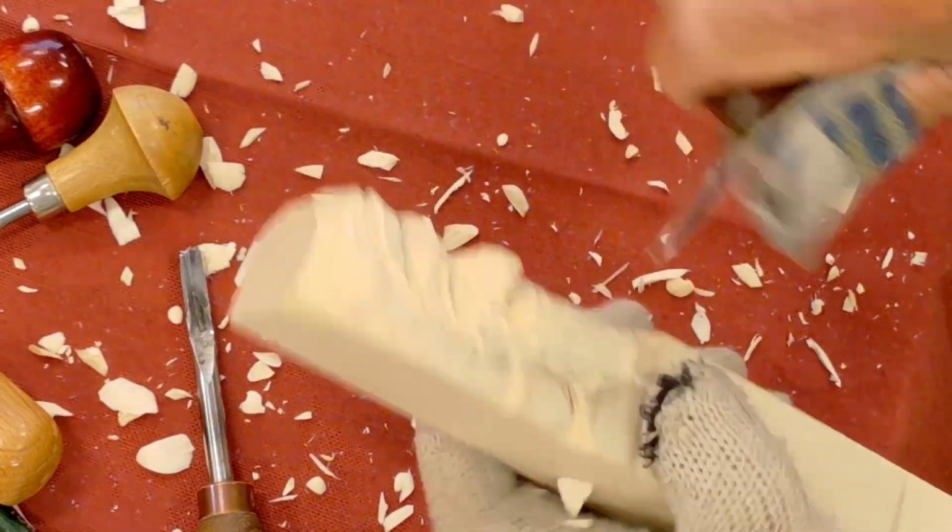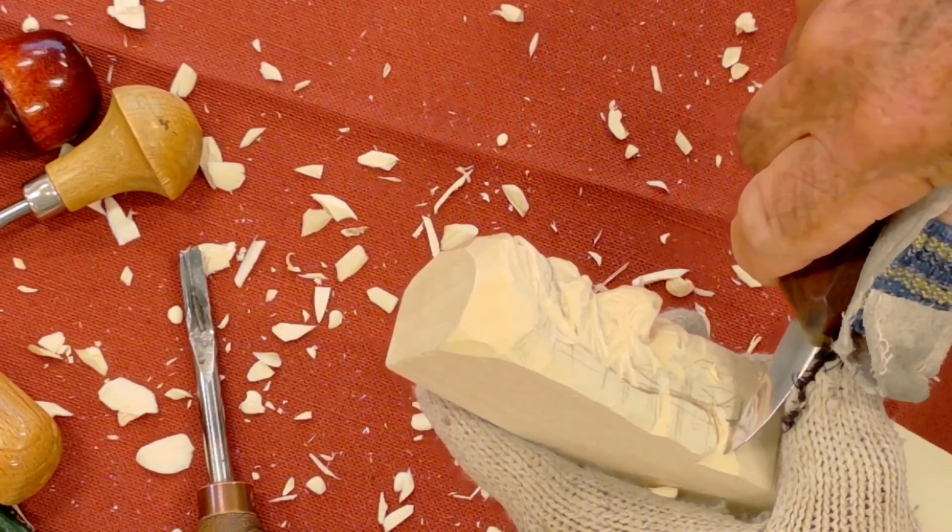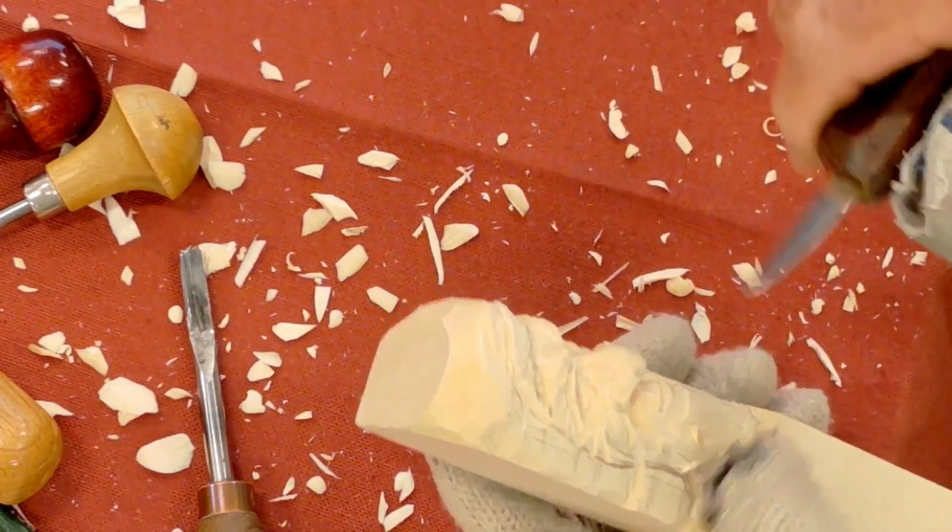So before you do any beard carving, let's talk about carving hair and the such.